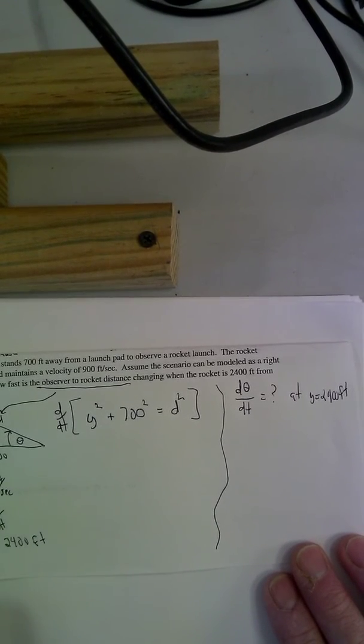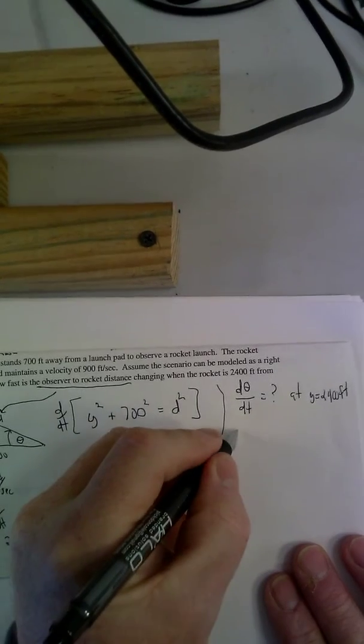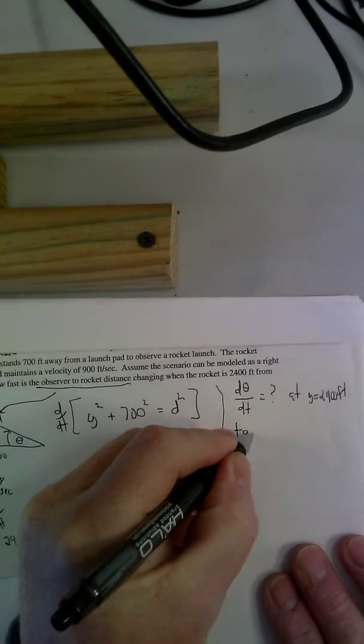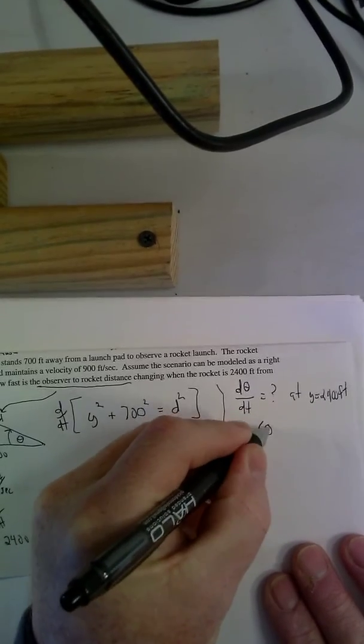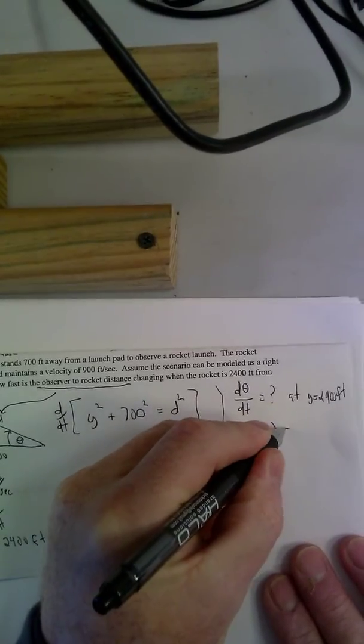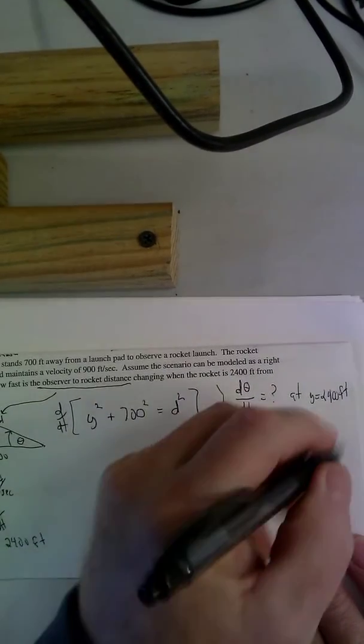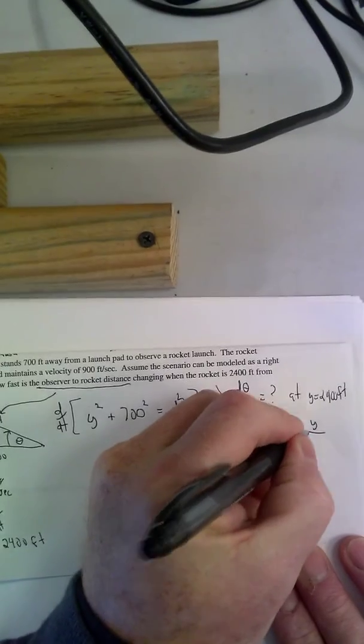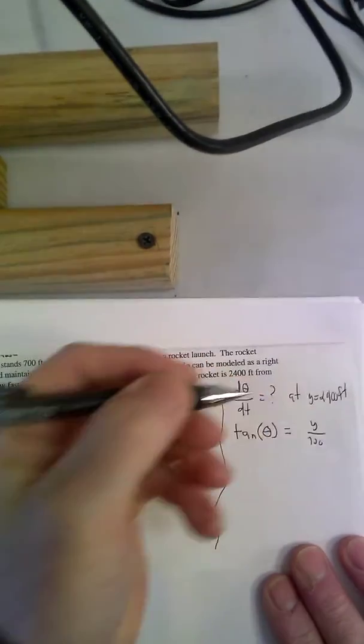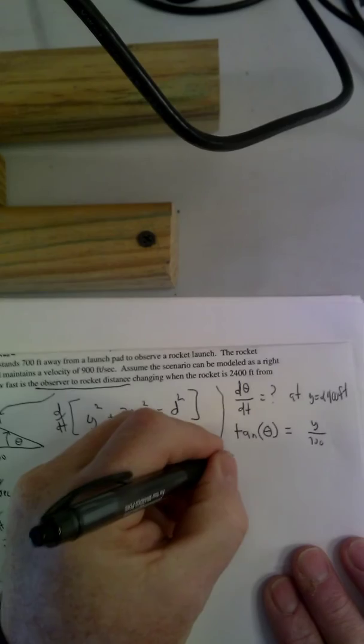What are the chances that in calculus you would use tangent? Opposite over adjacent, y over 700. Now if I multiply through by 700 just to make the equation easier to work with, there's an equation that you can use to find the related rate equation.